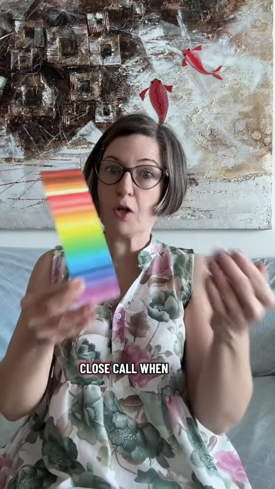Now, I do give palette results sometimes that bridge two palettes if it's an extremely close call when looking at, say, True Spring and other spring type palettes. So let's say it was a close call between cool and warm in step 1, and when I got to step 3, it was a closer call with one of the neutral palettes.